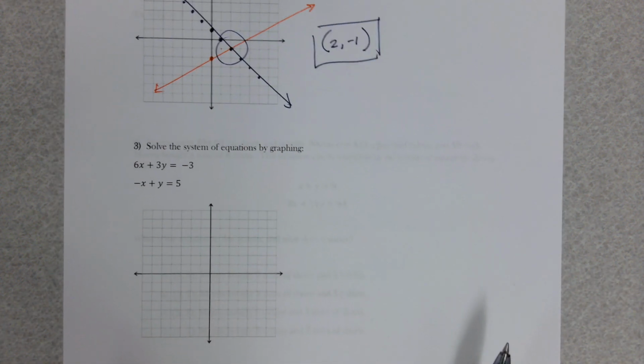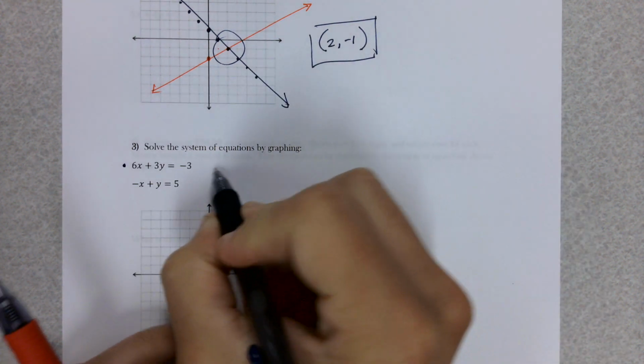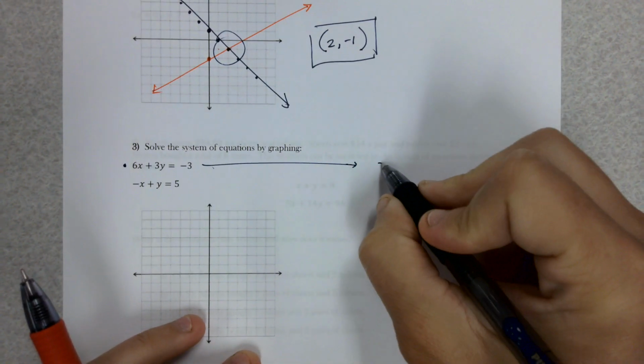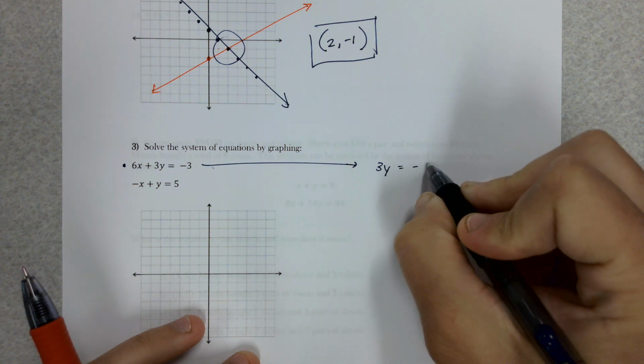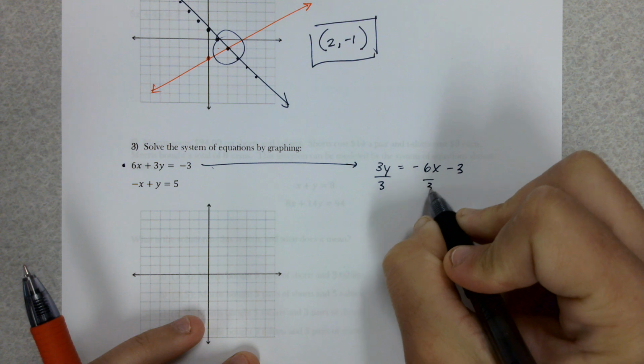Number 3, solve the system by graphing once again. But what you notice is this system has 2 lines in standard form. So I'm going to quickly move that 6x over to the other side. This is something we did earlier. Hopefully you're really good at it.